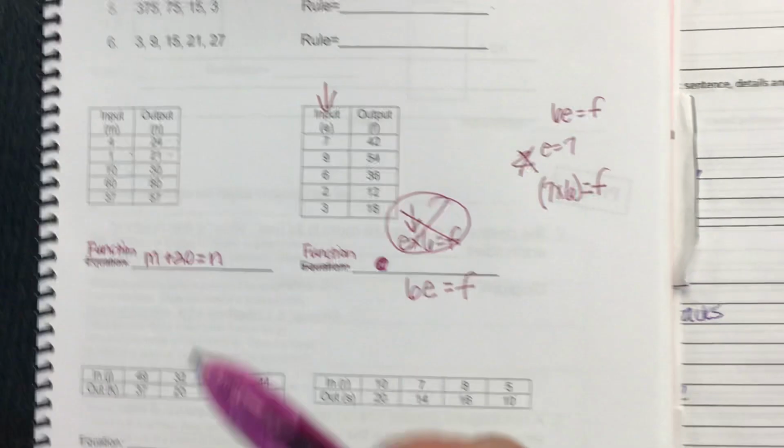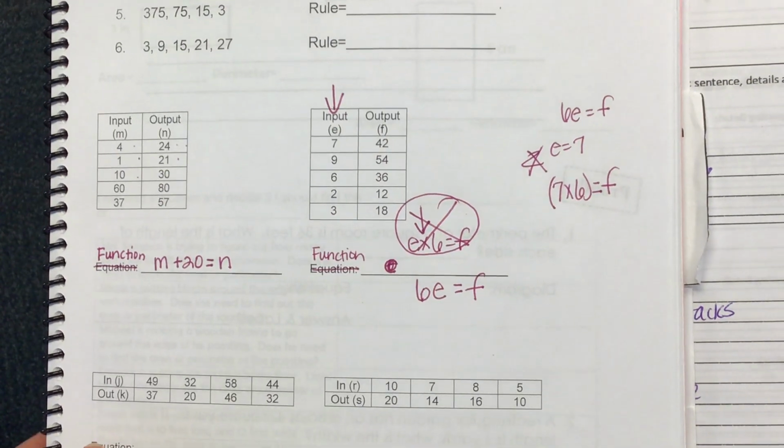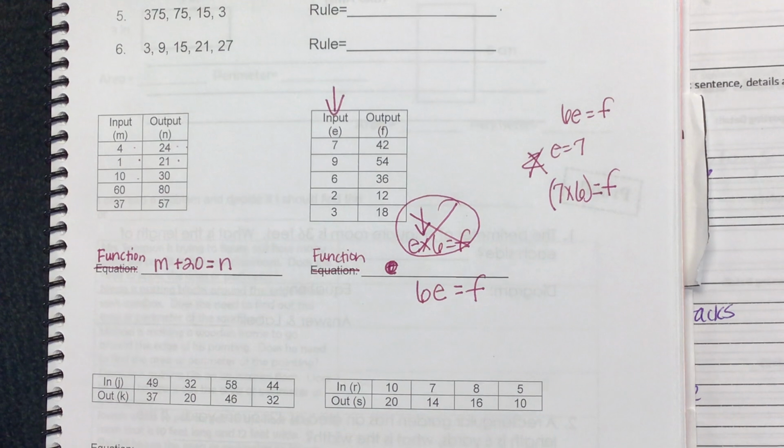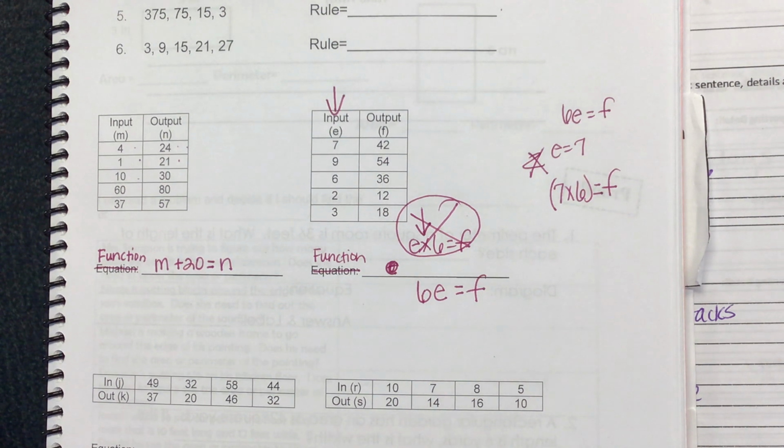Okay, this is called algebra. When you guys take NWEA every year, there is a strand on that called algebraic thinking. Every time we take it, the algebraic thinking part is one of our lowest scores.